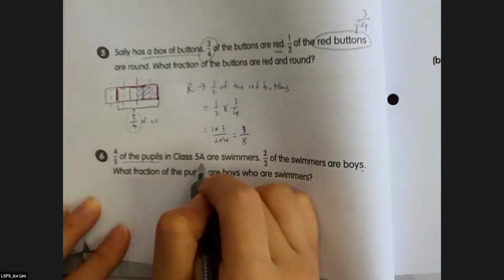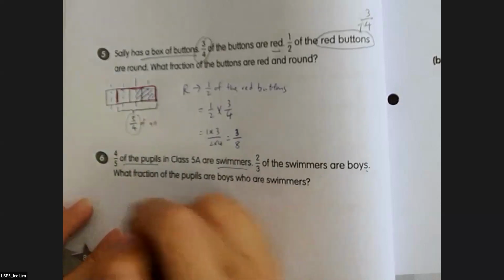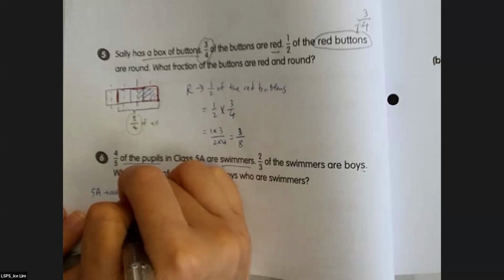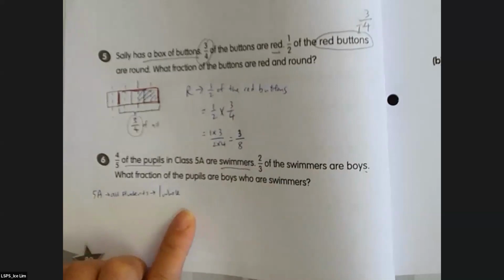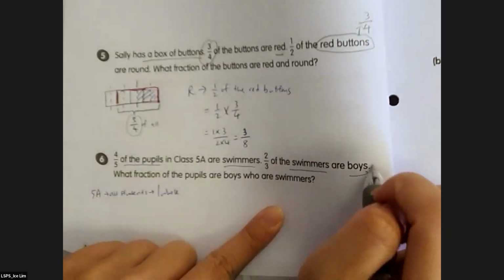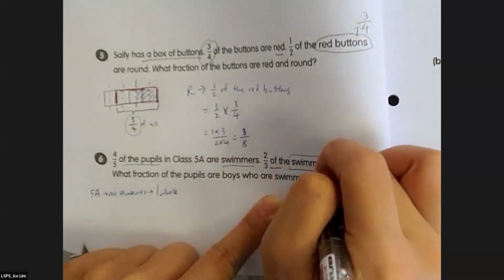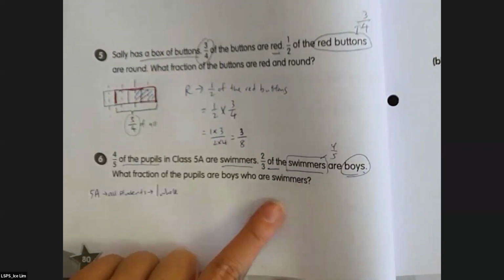So the next question here. 4/5 of all the pupils are swimmers. So 5A class, all pupils, that's one whole. Of this one whole, 4/5 are swimmers. 2/3 of the swimmers are boys. The swimmers are 4/5 of all the pupils.